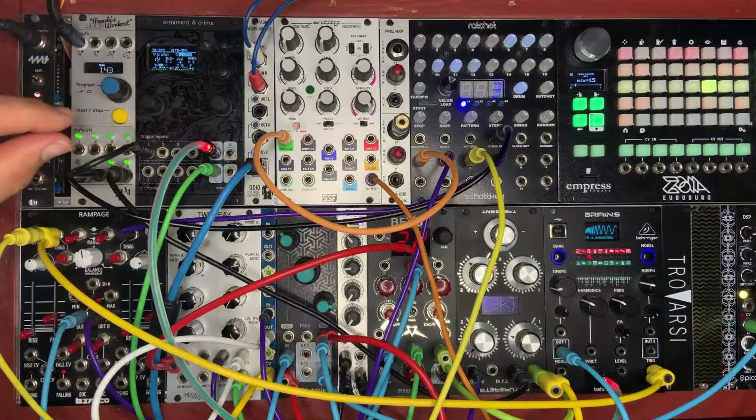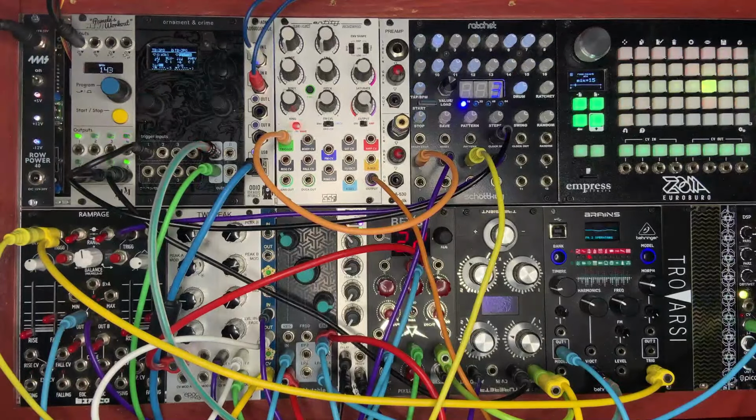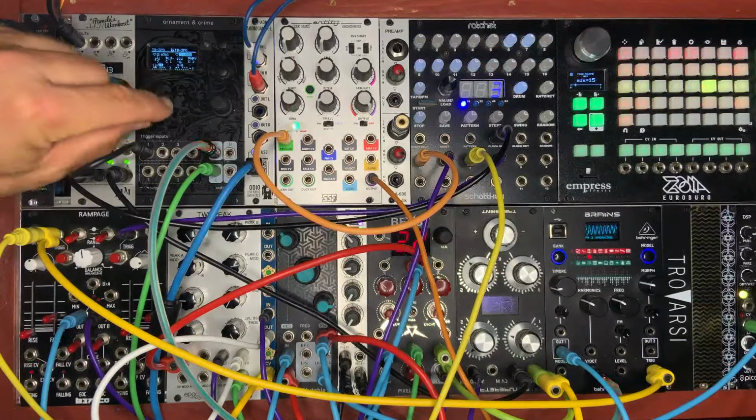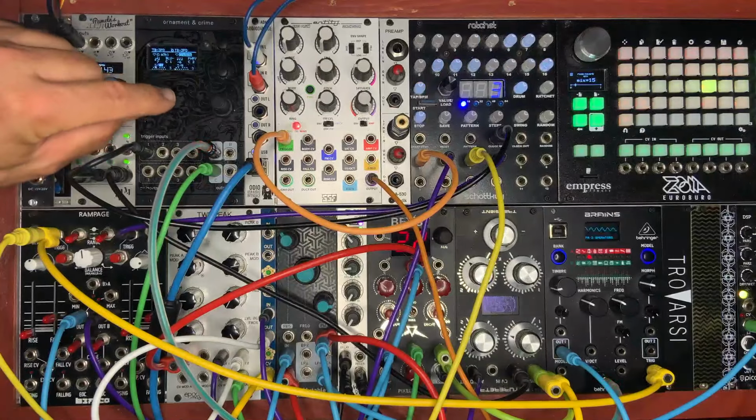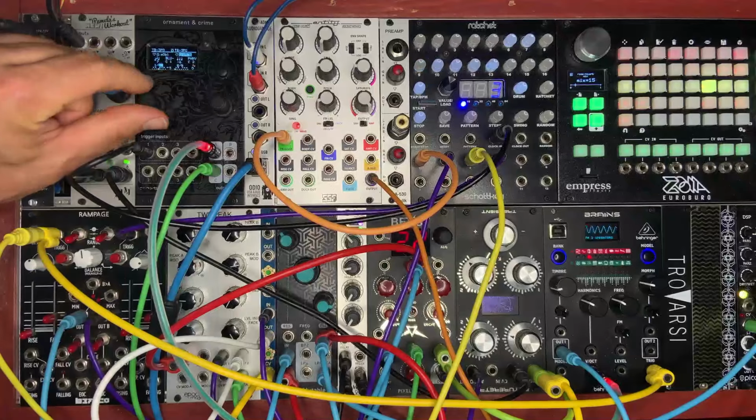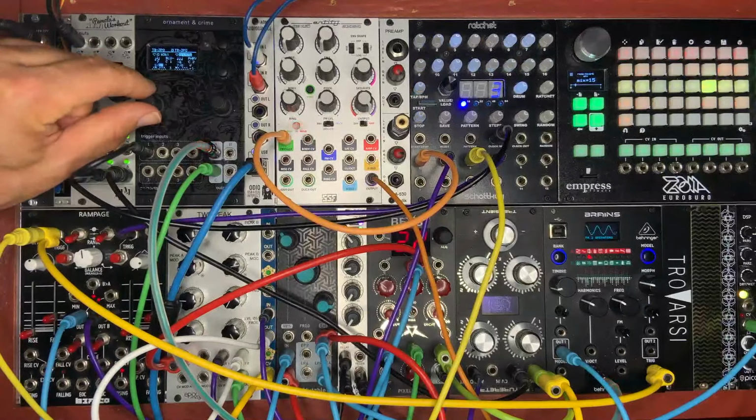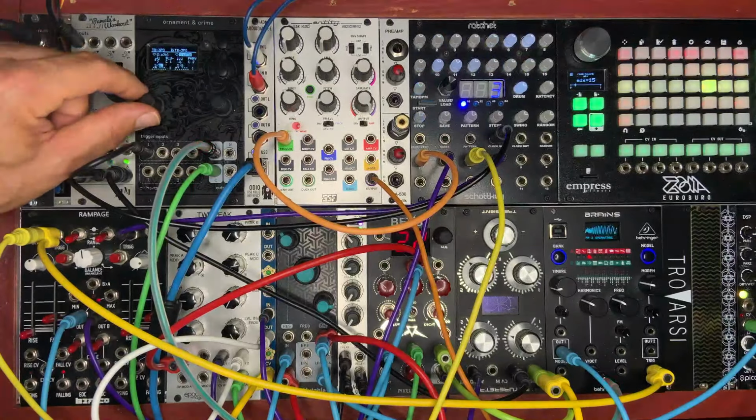Similar to 7, but this is a longer phrase with more pitches to choose from. Now here's 3 steps. And 9 steps.